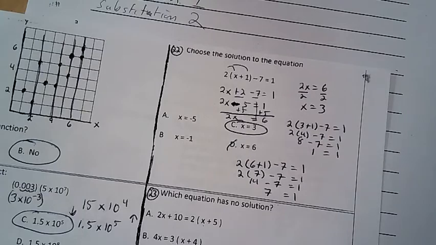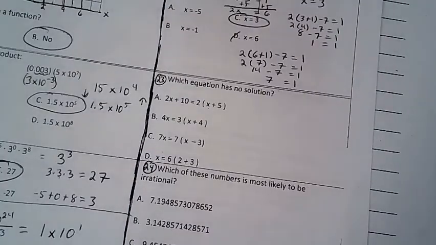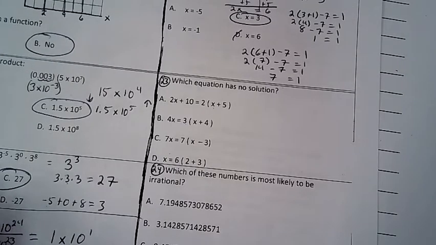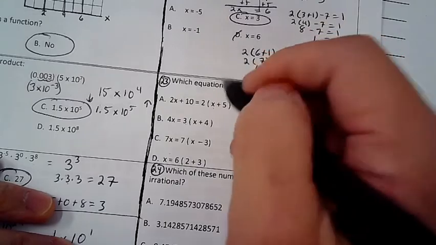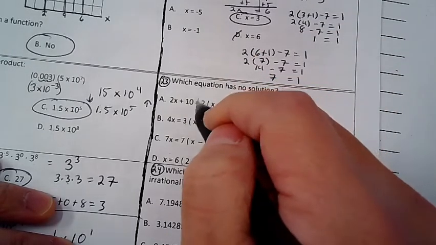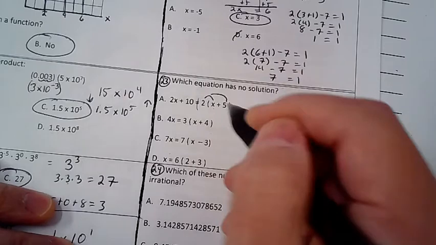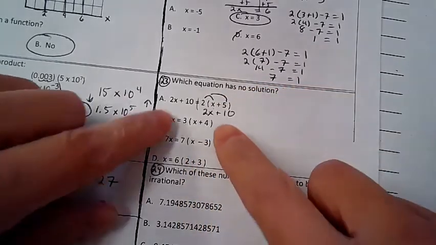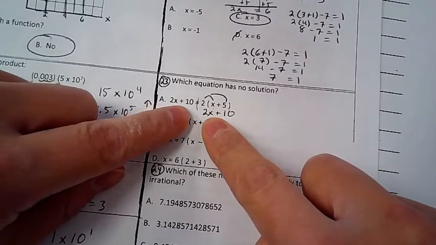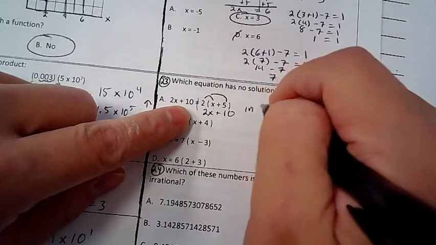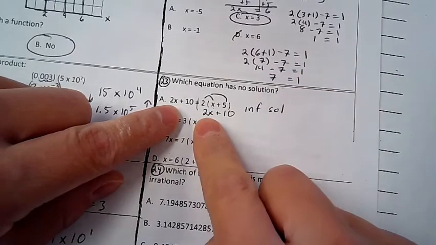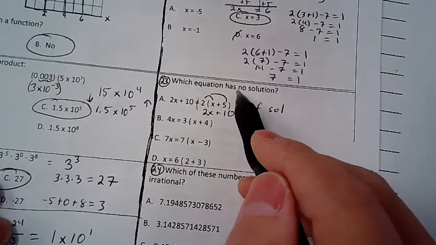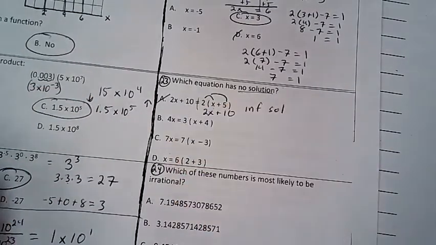Okay, number 23. Which equation has no solution? Let's go ahead and distribute. For the first one, 2 times x is 2x, and 2 times 5 is 10. So both sides have the exact same thing. This is infinite solutions, right? The x term and the constant are exactly the same. So we want no solution, so this is no.